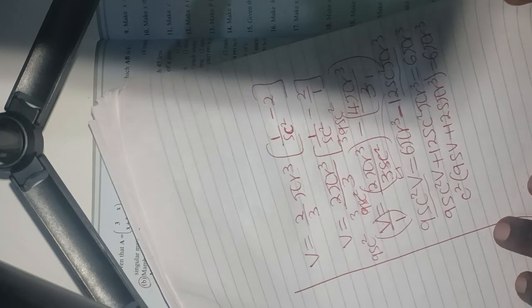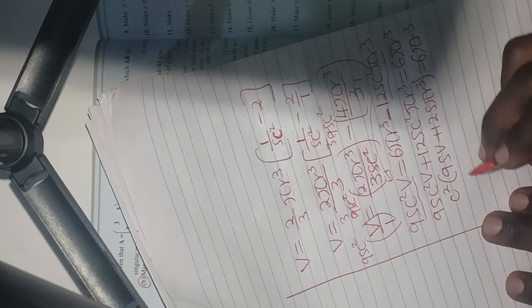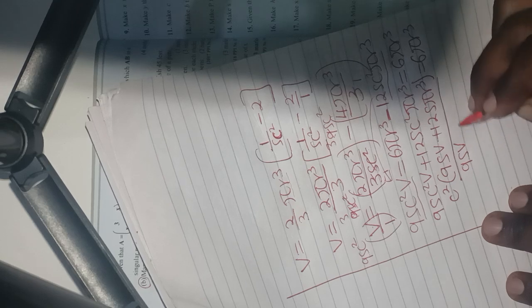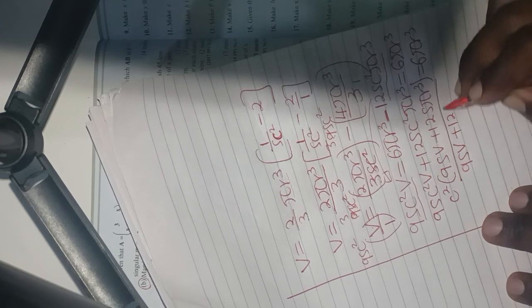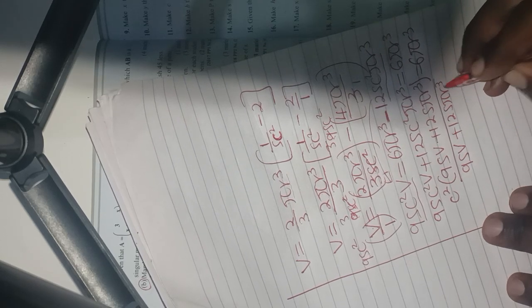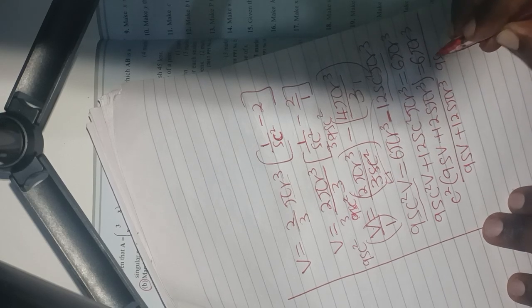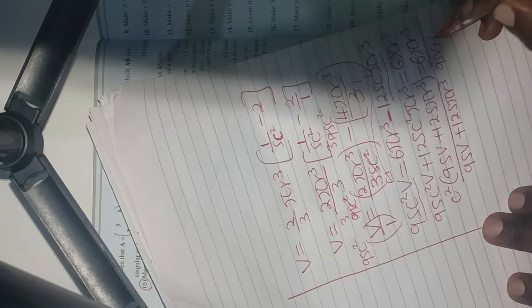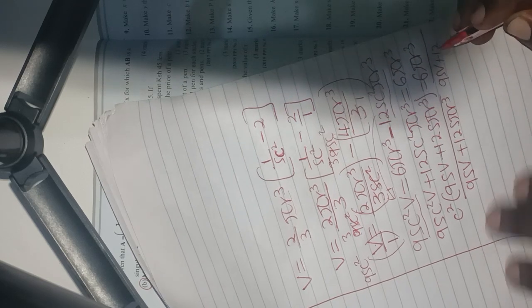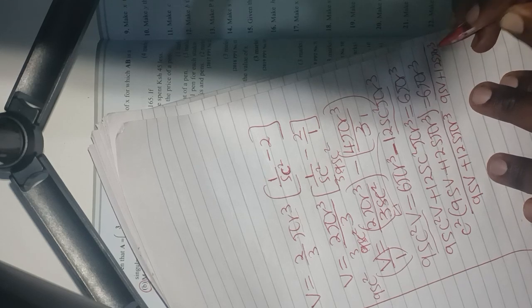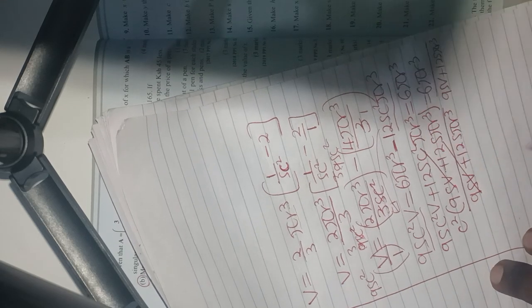Then I'll move to this other end, so I'll have this divided by 9sV + 12sπ r³. Again, divide this also by 9sV + 12sπ r³, so this and this will disappear.